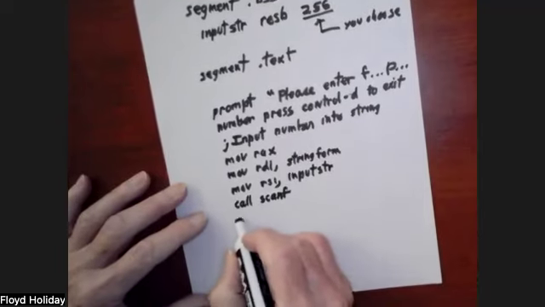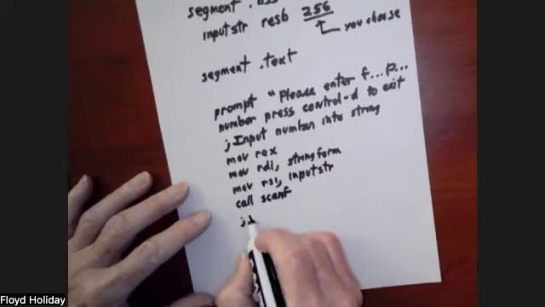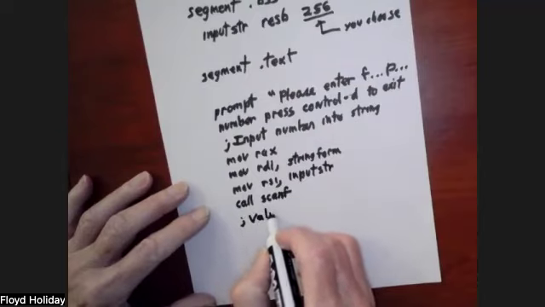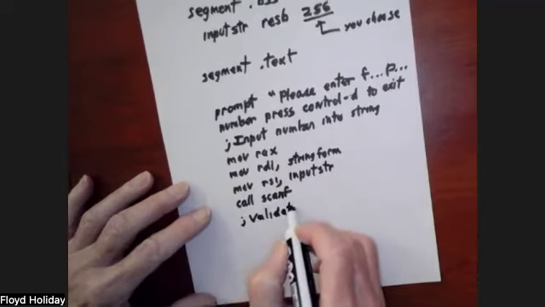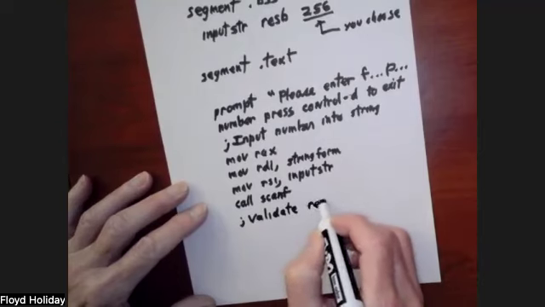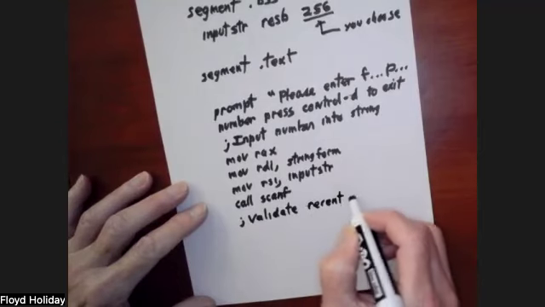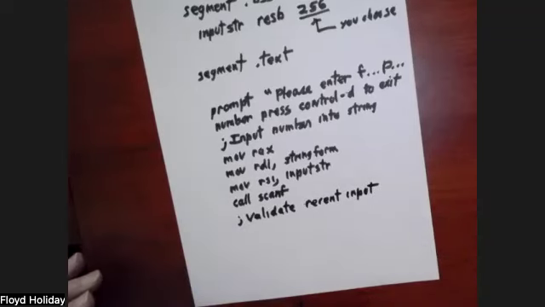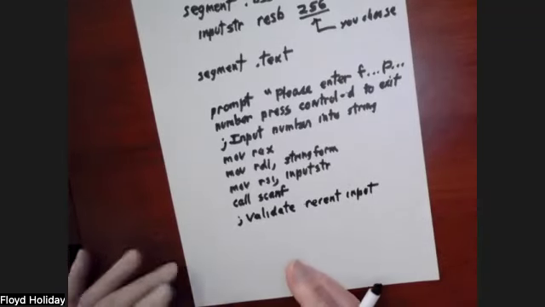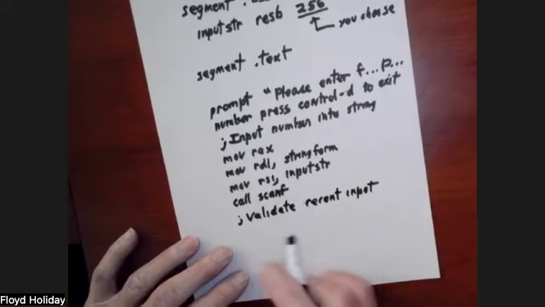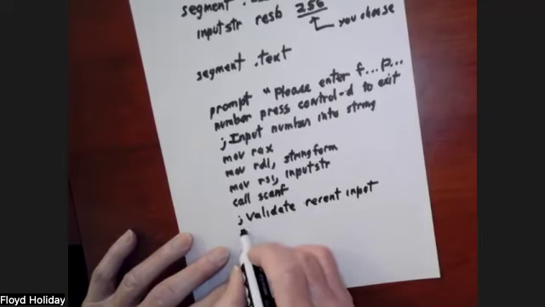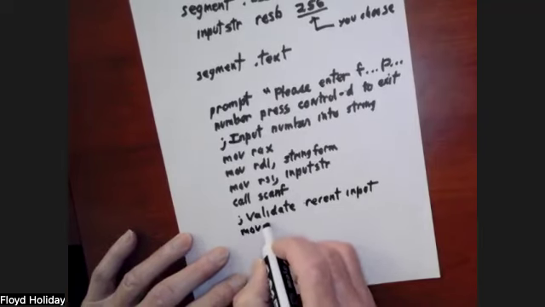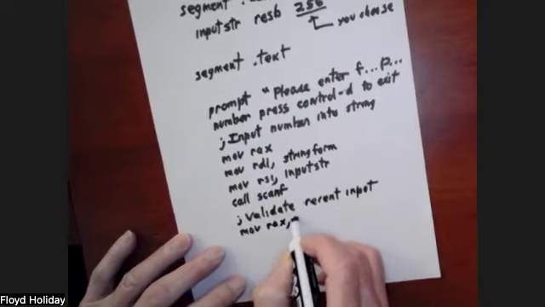So another block says, validate the recent input. And we have a function that does that. It's called isFloat. So here we go. Move RAX 0.